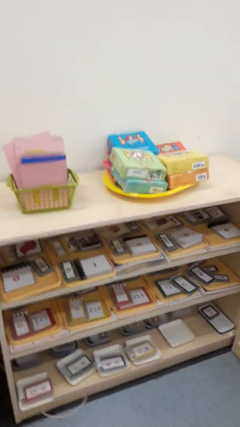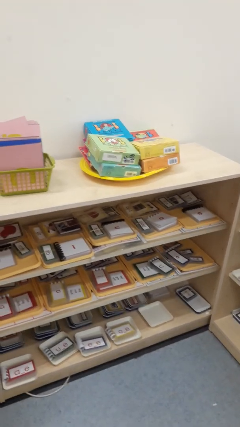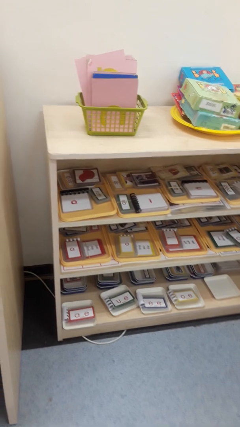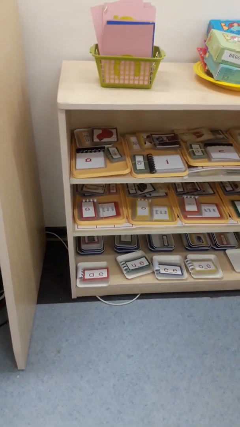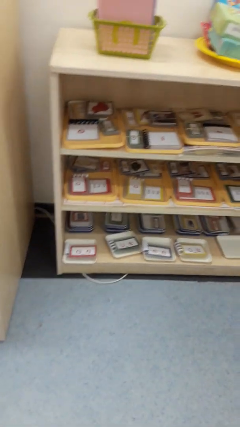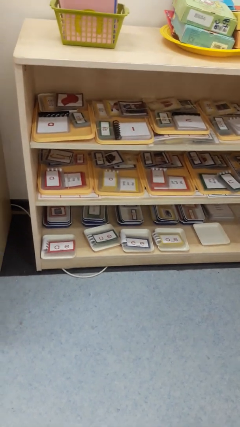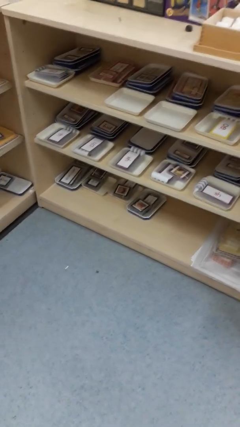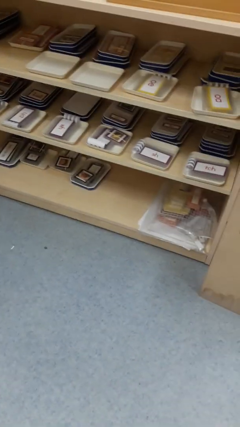Okay, we have the sandpaper letters, we have the Bob books, and then we have Kathy's work. Start with the short vowel, then the second shelf is for the blends, and then we have the long vowels, and then vowel partners, the first shelf, digraphs, and then the sentence level reading.